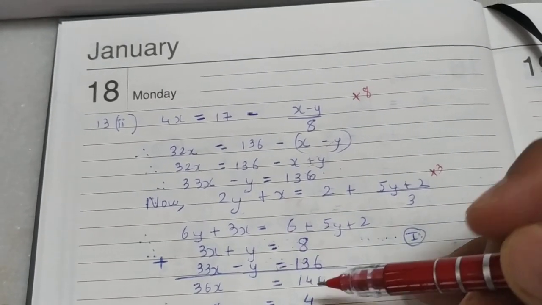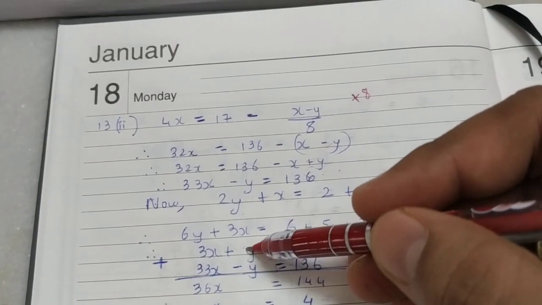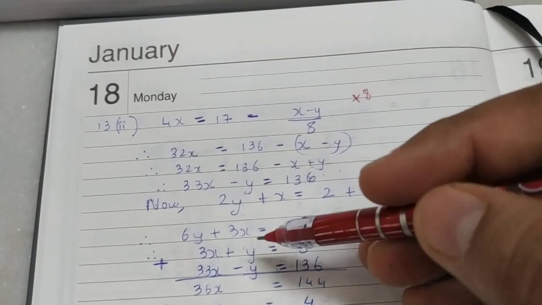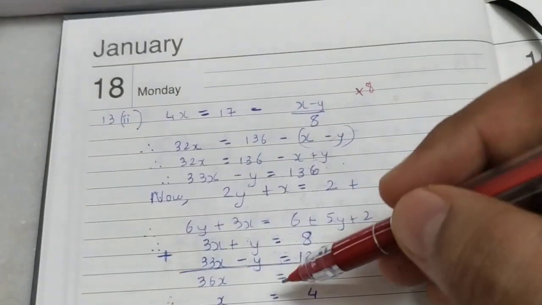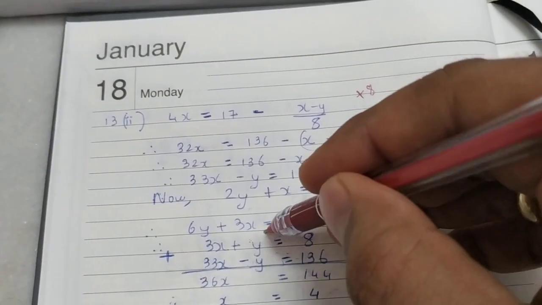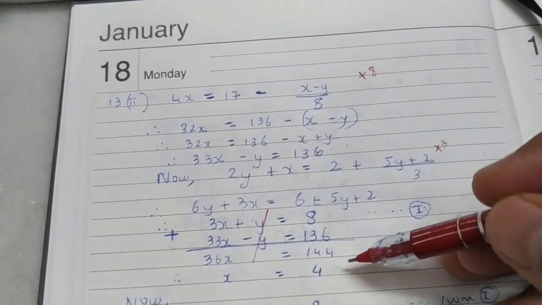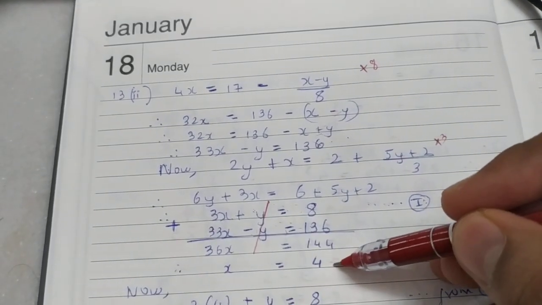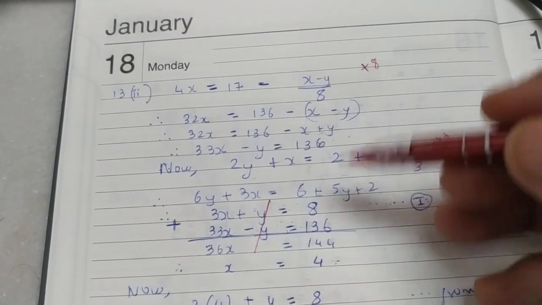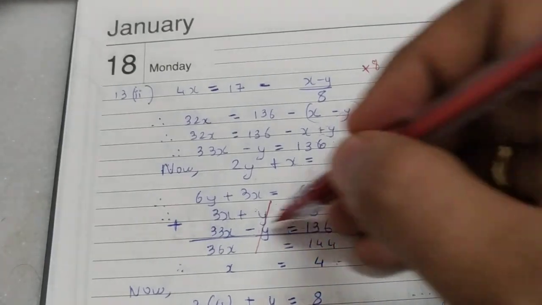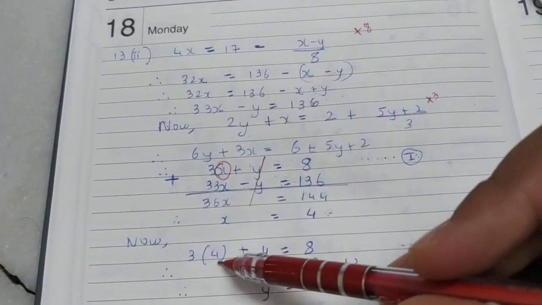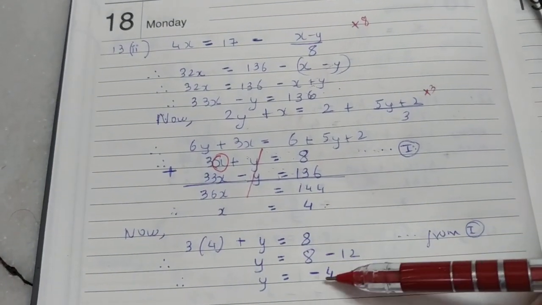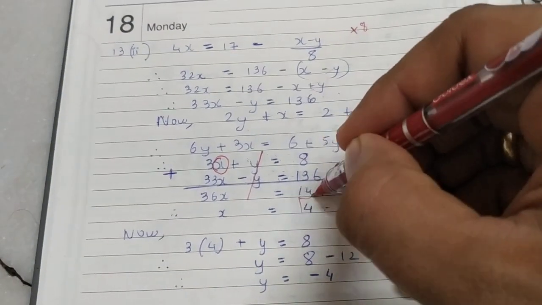I see that the coefficients of y are already equal. That's good. And the signs are also opposite, so I just have to add them. And if I add the two equations, y is eliminated, and on solving, I get the value of x. Substitute this in any equation. I'm going to do it in equation 1. So here I'm going to substitute the value of x as 4, so that on solving, I'll get the value of y as well.